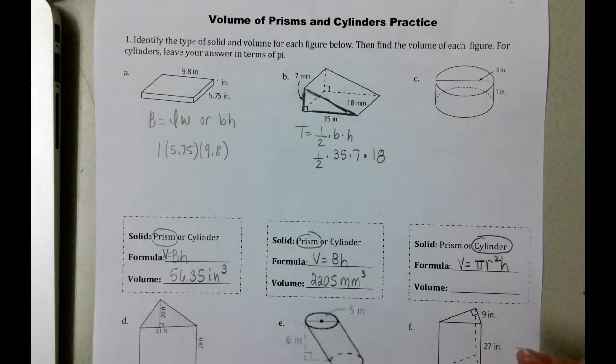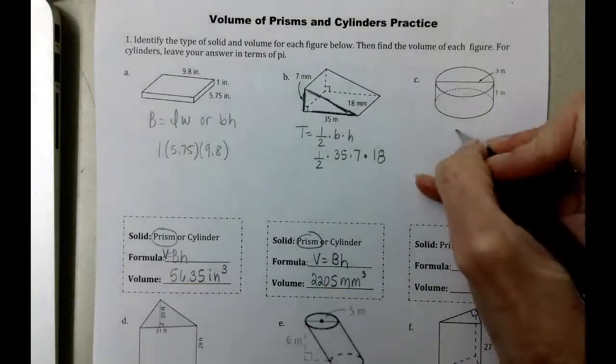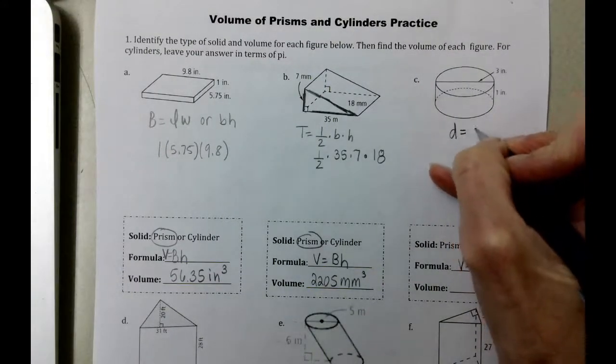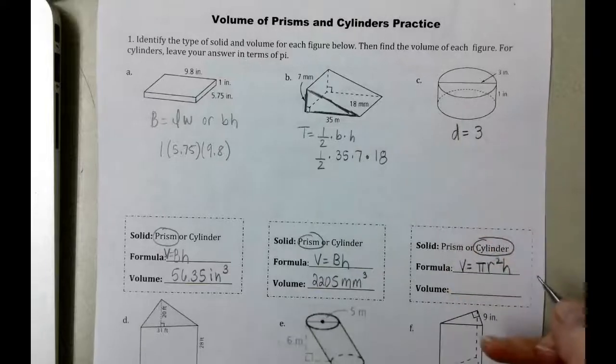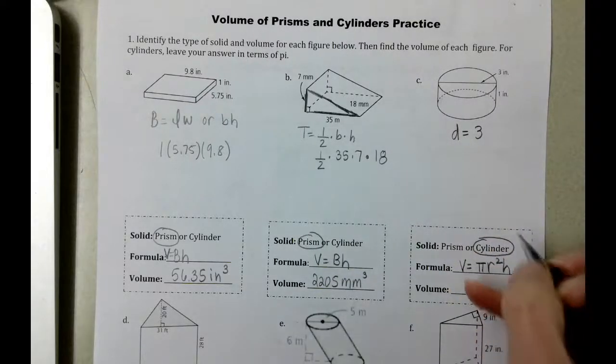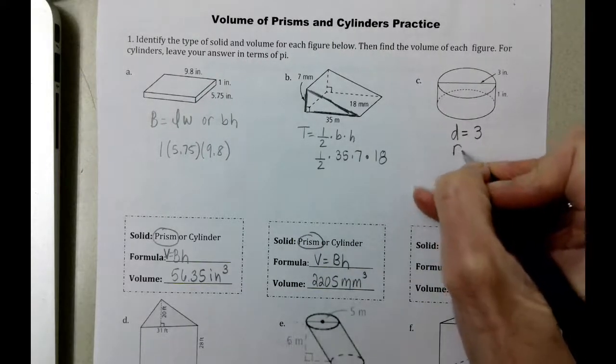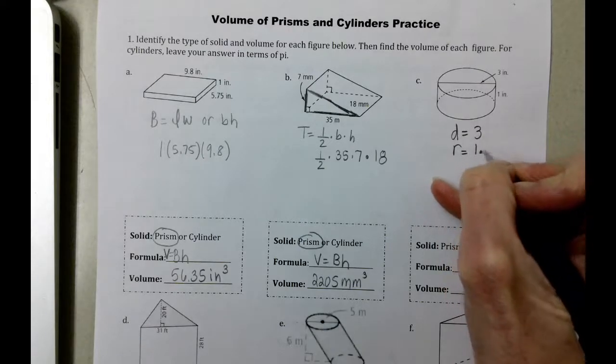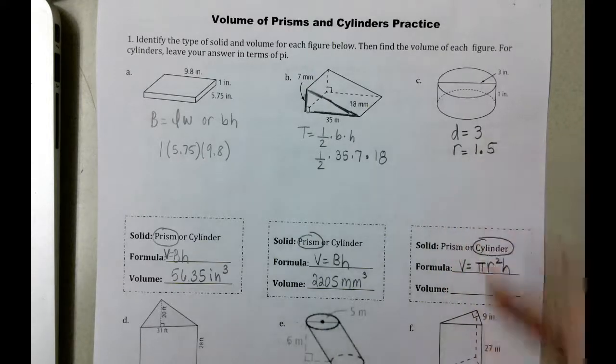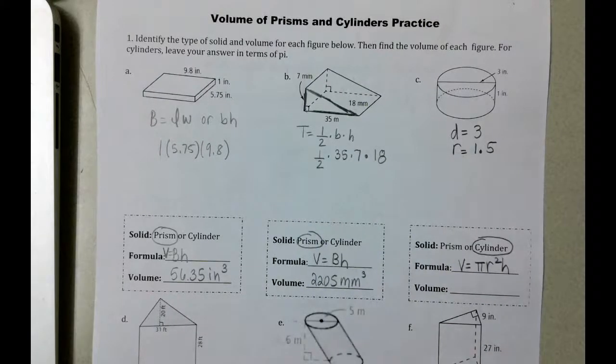And if we look up here, we have to be really careful, because in this particular problem, the diameter of our cylinder is 3. So what we need is the radius, and the radius is going to be half of that amount. So half of 3 is 1.5.